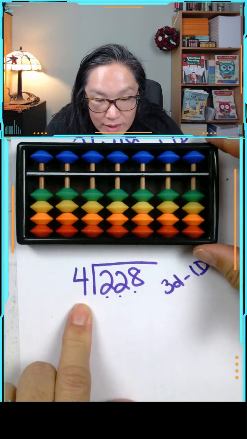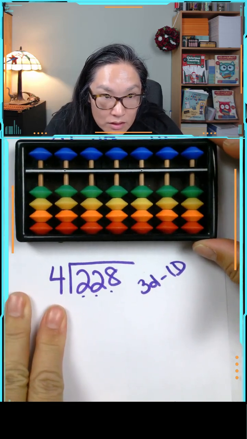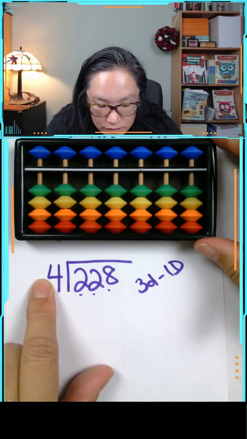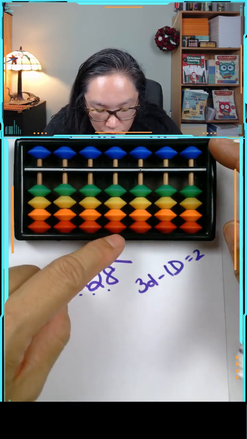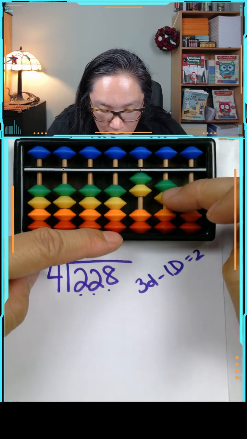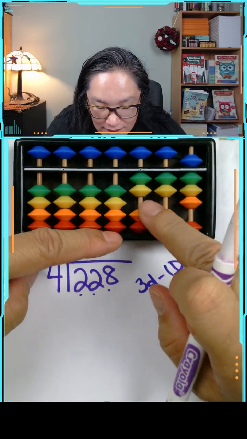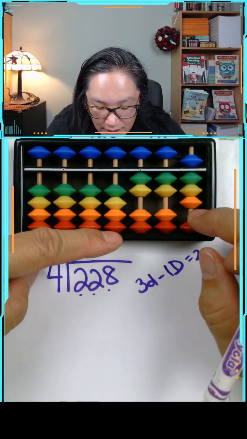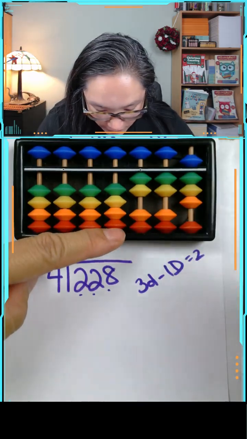Why are we doing this? Because we need to figure out where our starting point is, right? So we have 2. 1, 2. 2 is right here. So I'm going to put my dividend on the abacus. 228. We're using this as a placeholder, not as a place value. So I'm going to put my finger here.